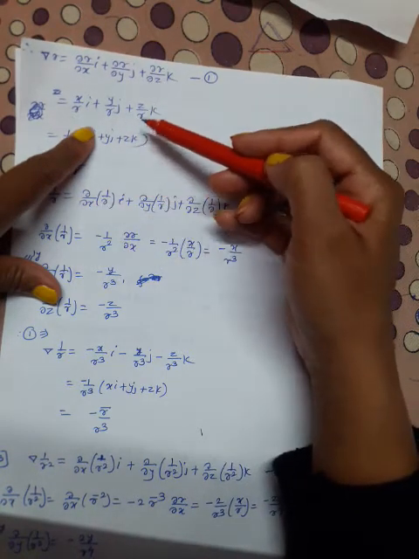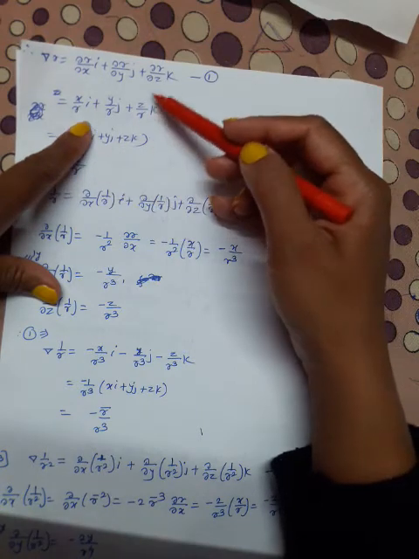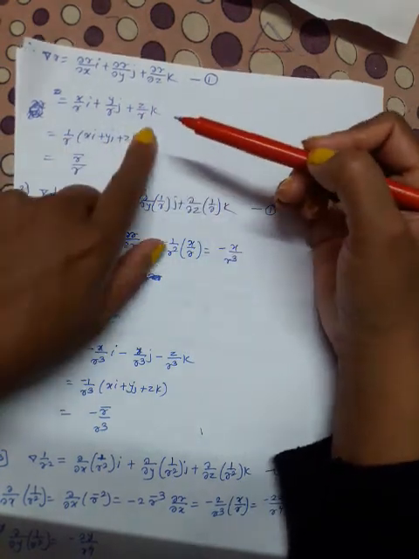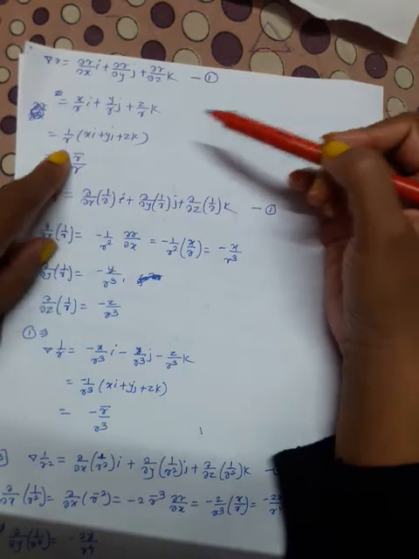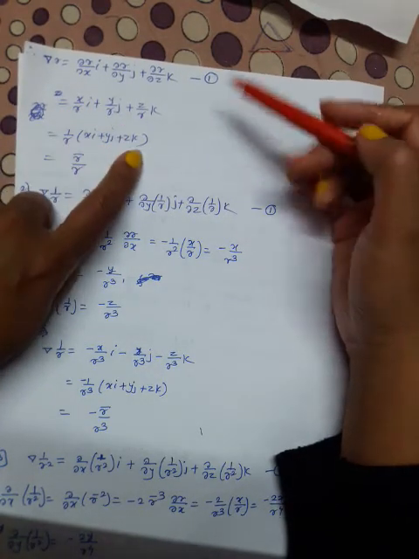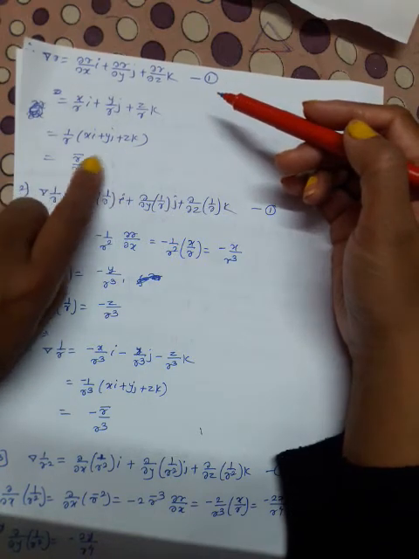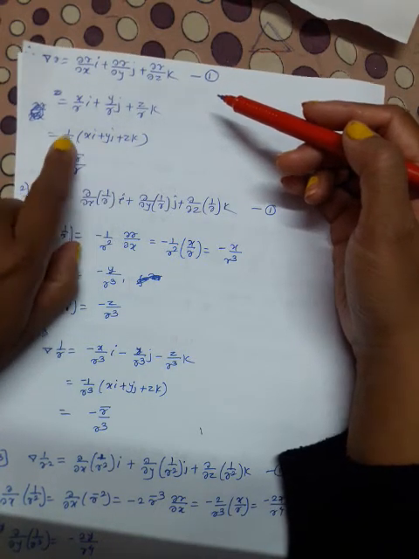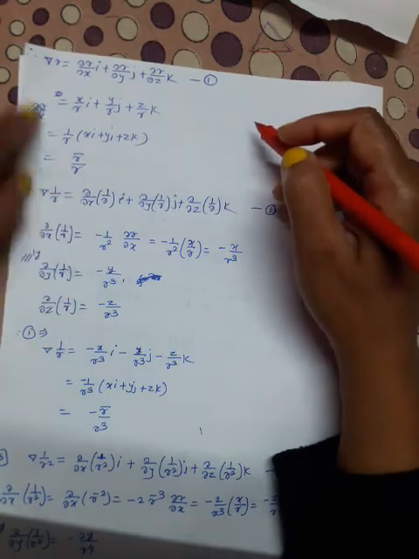We have calculated these earlier. Write down those things. Now take this denominator common, 1 by r. The bracket remains xi plus yj plus zk terms, and we know this is the original position vector r bar divided by this r. Okay, first question complete.